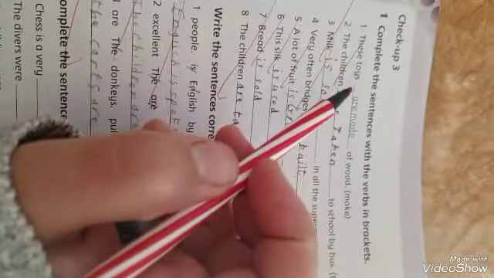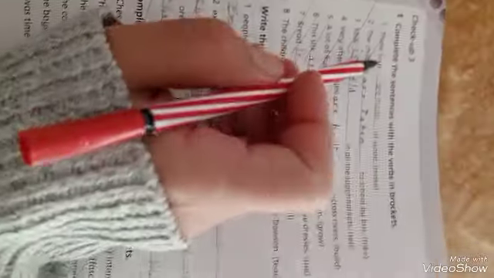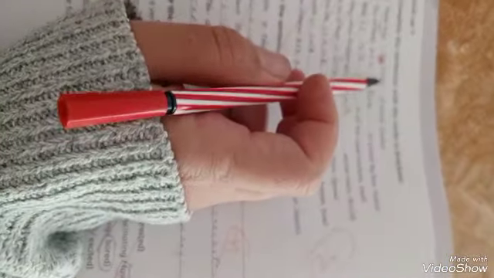Next, the apples are picked. The apples is plural, and we use are picked. Okay, go with me to the next example. Bridges are designed by engineers. Here is a passive question, which is important. Okay, go to the next page. Now, here, these toys are made of wood. Toys, plural, we use are, then verb 3.